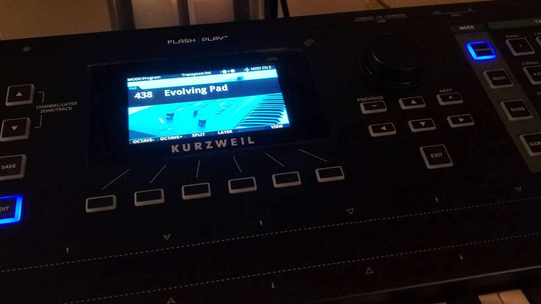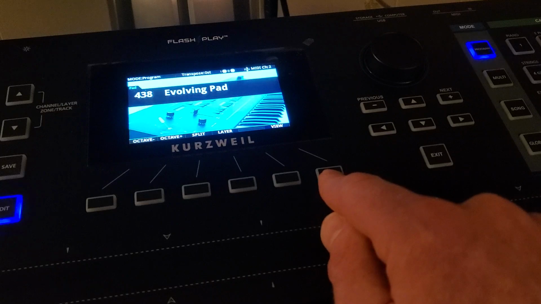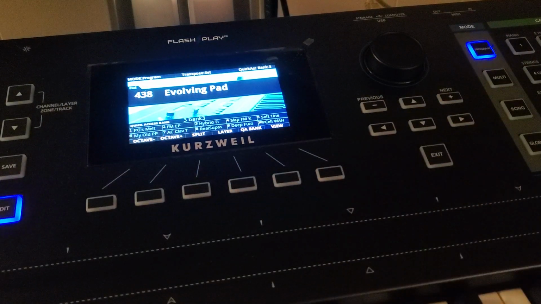Hey there. Wanted to do a quick video about the quick access bank feature on the K2700. I think it's probably the same on the PC4. The important thing to note is in order to access those banks, you actually have to click on the View button here. So we're sort of in the standard program view. I'm going to click that.